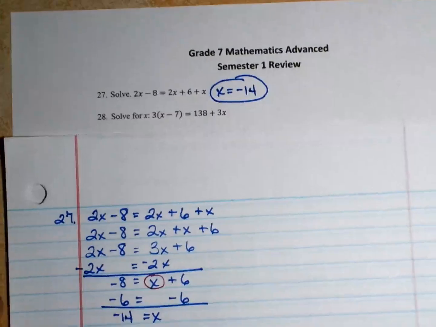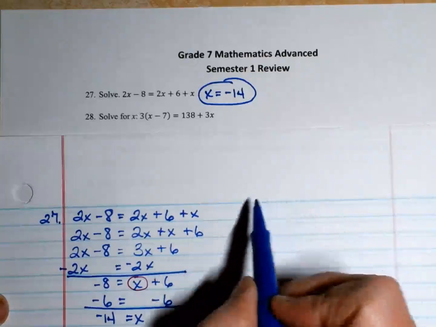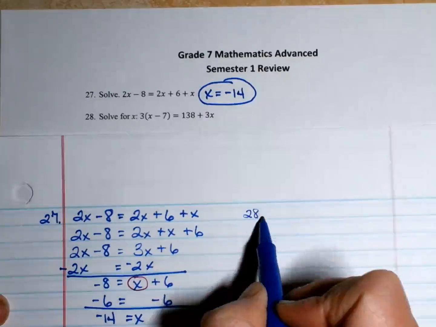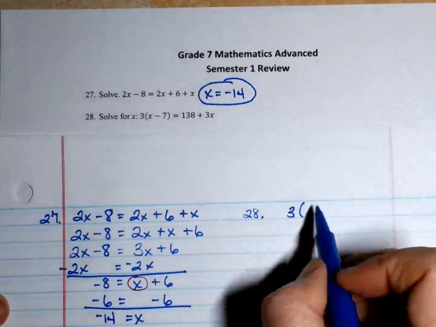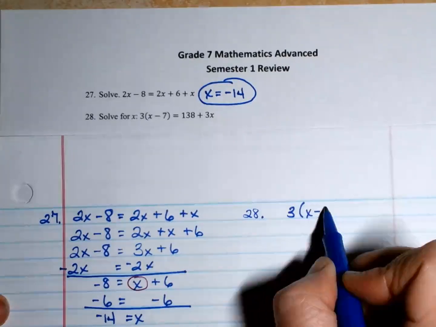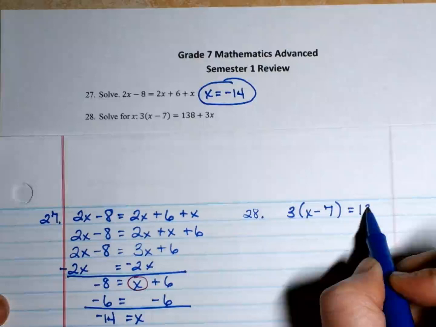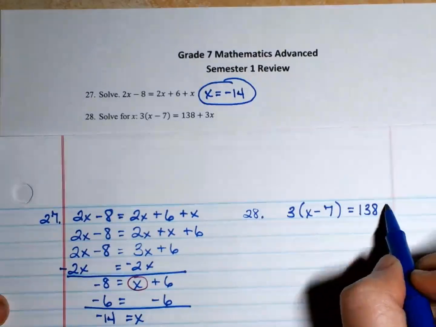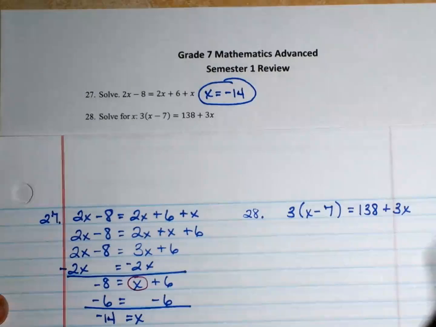28 is another one we're going to have to do on paper because we don't have a whole lot of room. So number 28 is 3 times the quantity x minus 7 equals 138 plus 3x. Interesting.